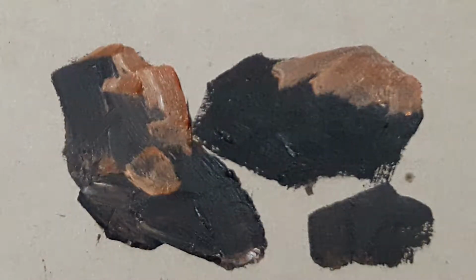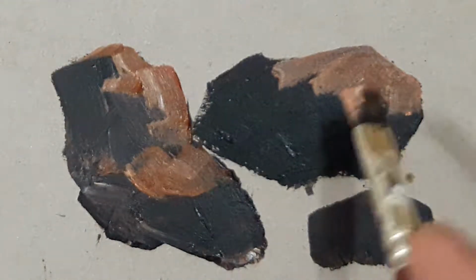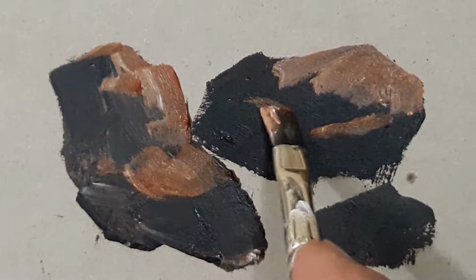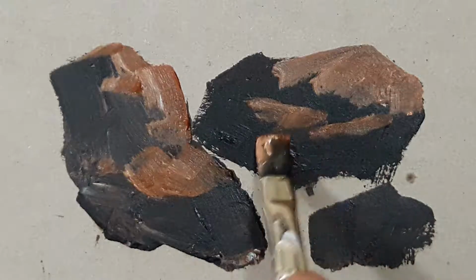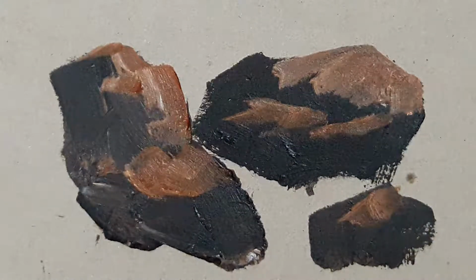And I go on adding irregular strokes of the flat brush to produce different planes. One more here.